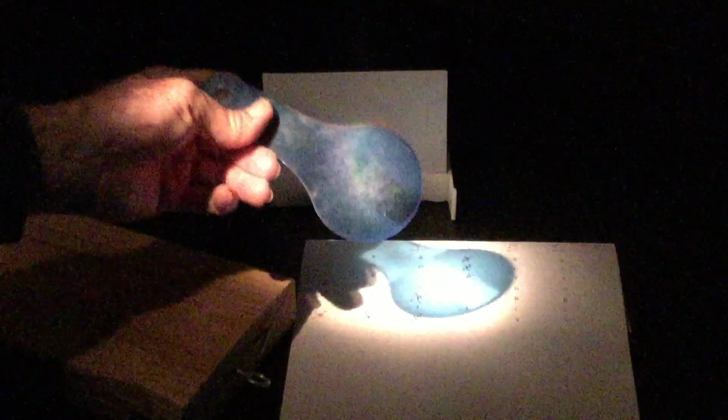Going to the next, which is the blue filter. Now what we see is we see the violet and the blue and the green. The red is partially muted, the yellow is partially muted, and the orange is partially muted.